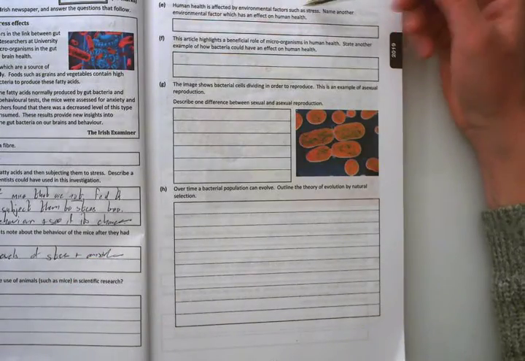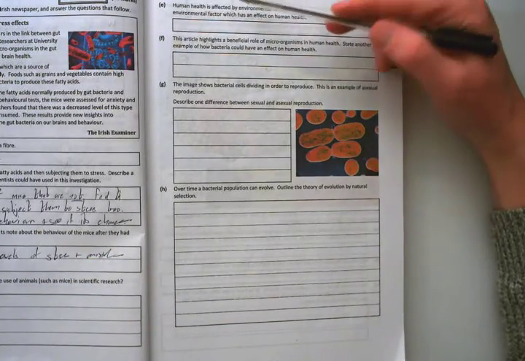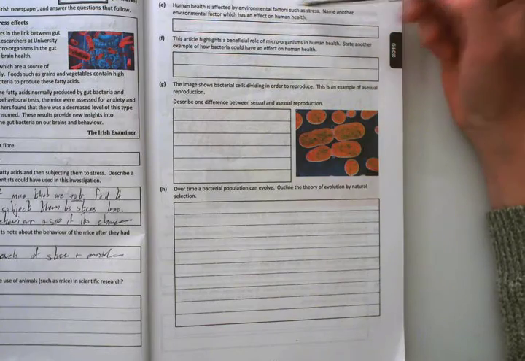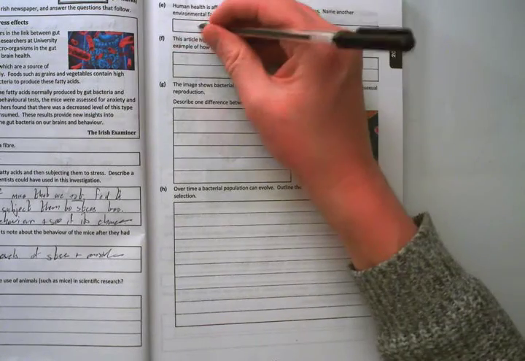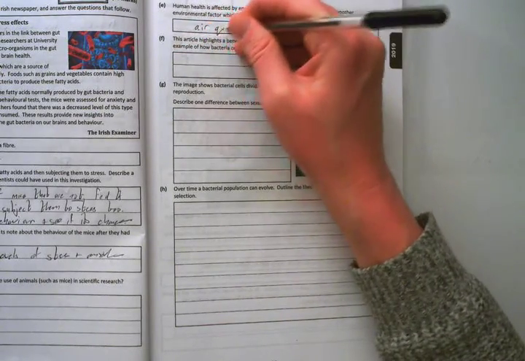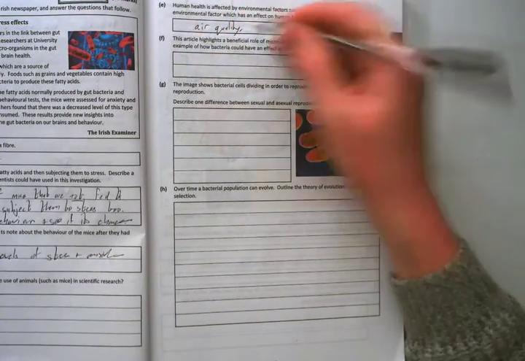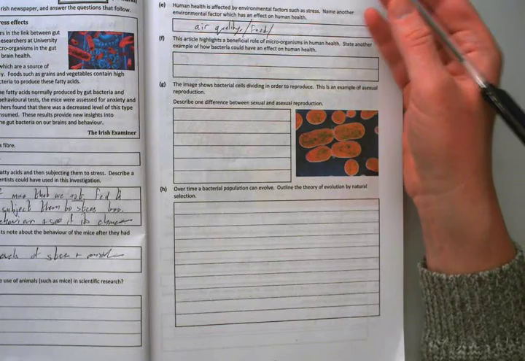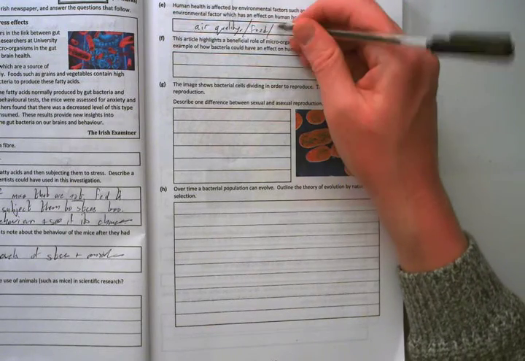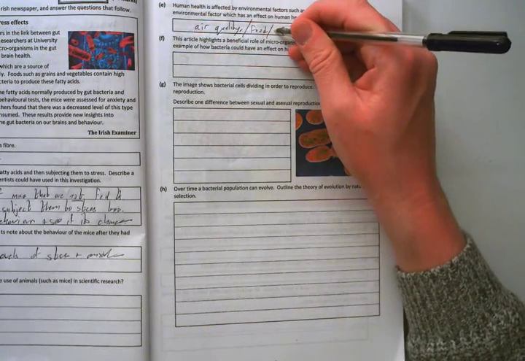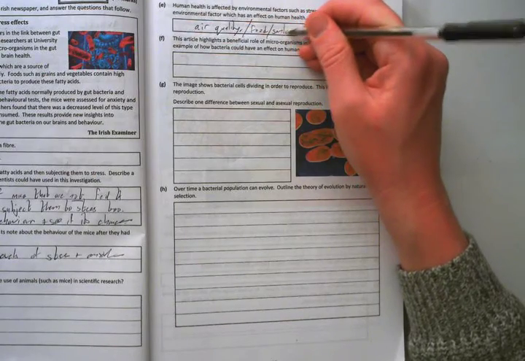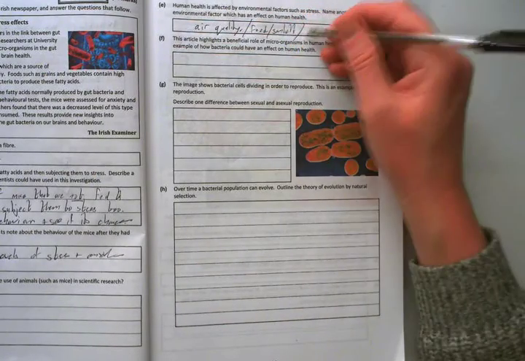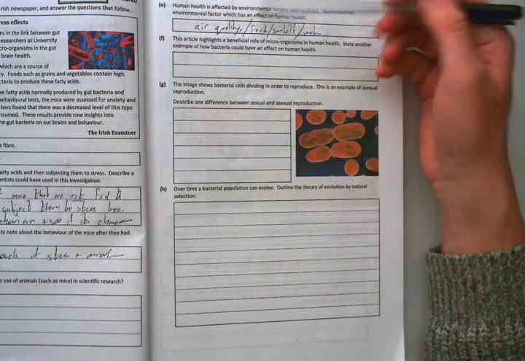Okay, let's keep cracking on. Human health is affected by environmental factors such as stress. Name another environmental factor which has an effect on human health. Well, you could say air quality. You could say how much food they got growing up. You could say how much sunlight they had access to. You could say how much fresh drinking water. It's basically anything outside in the environment that has an effect on human health.